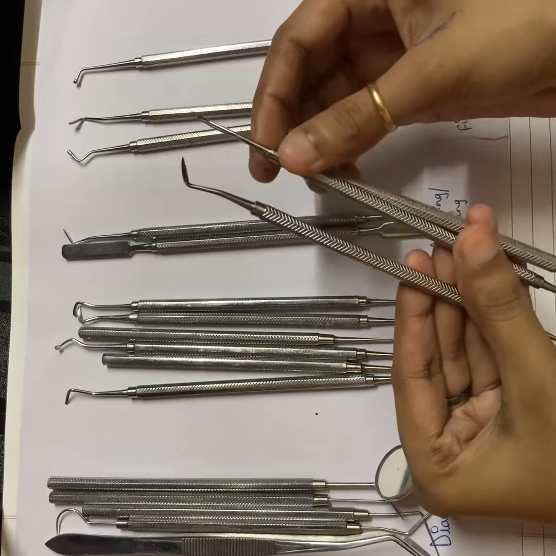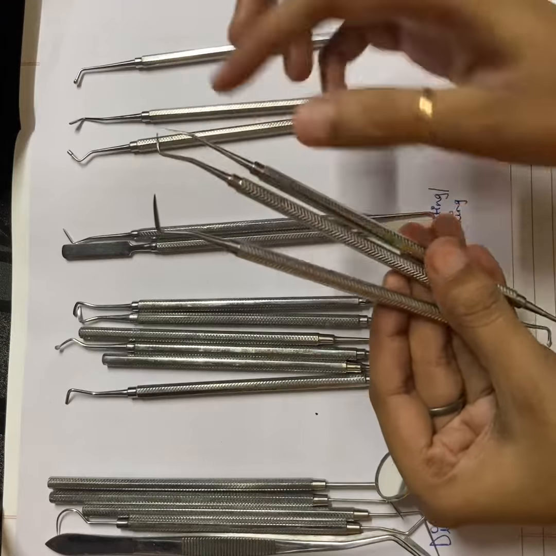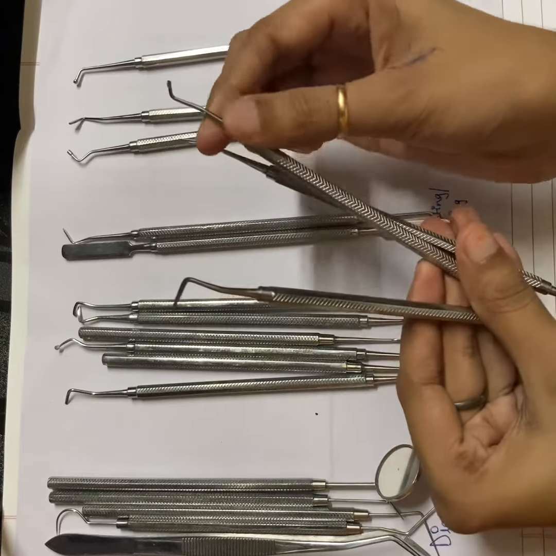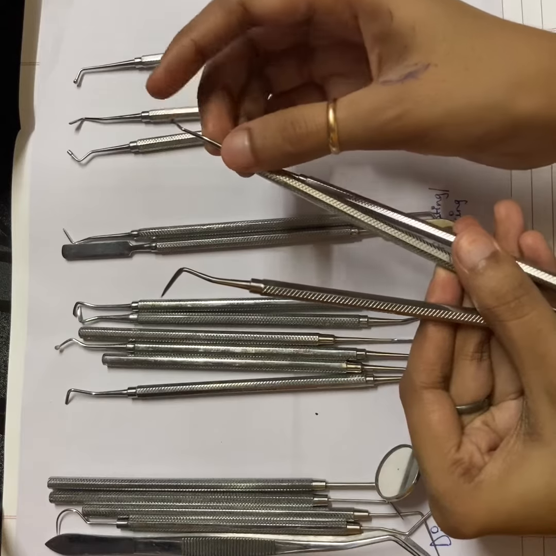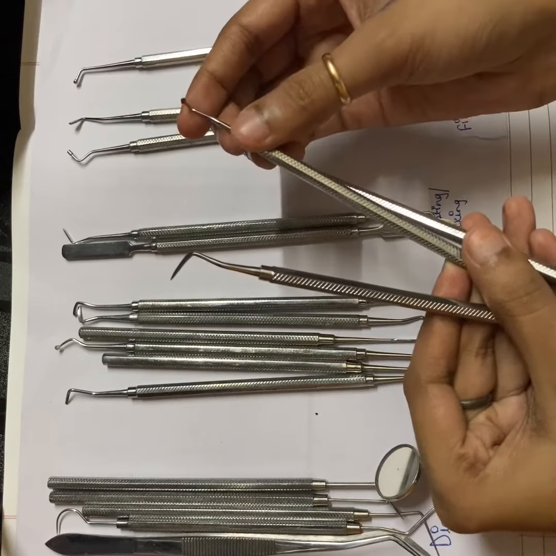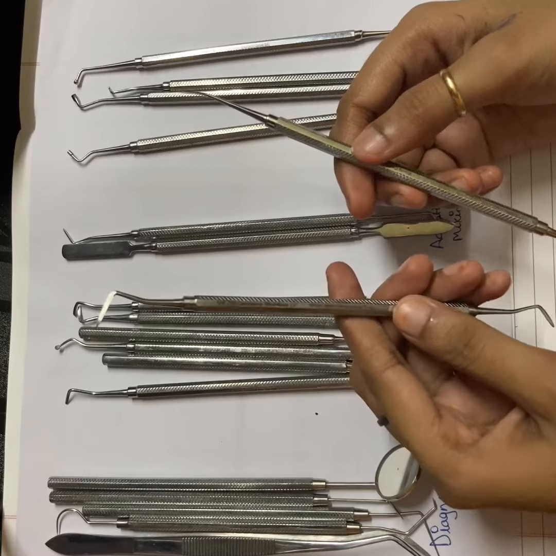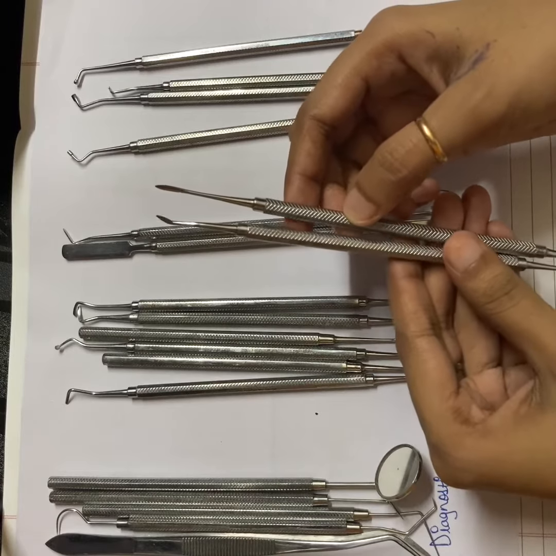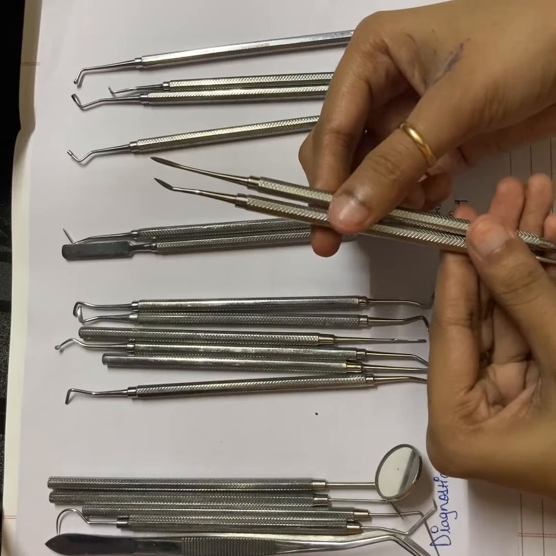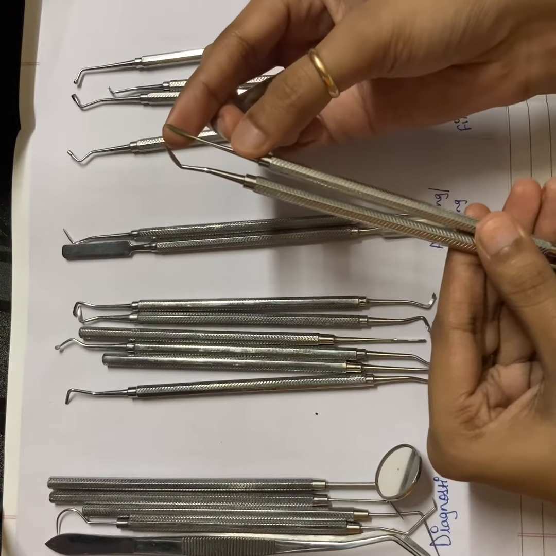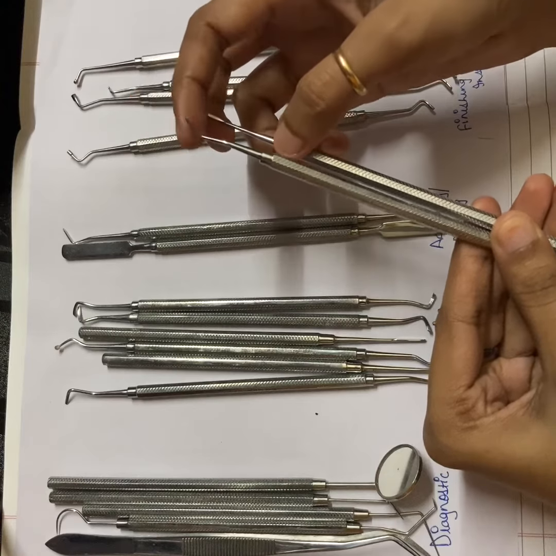Now the diamond carver, it's easy to differentiate between these two carvers as it has a different shape of the working end. Just look at this, just like an arrow. And this Watts and Hollenbach, how will you differentiate? Look at the angulation. Look, this Watts carver and this Hollenbach carver.